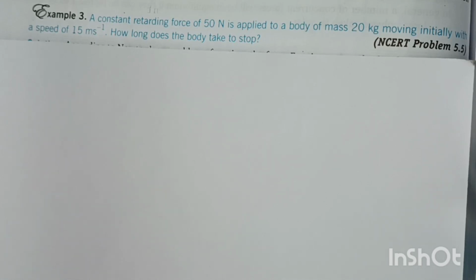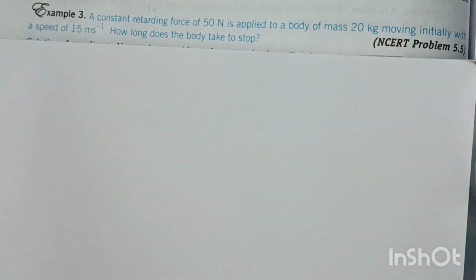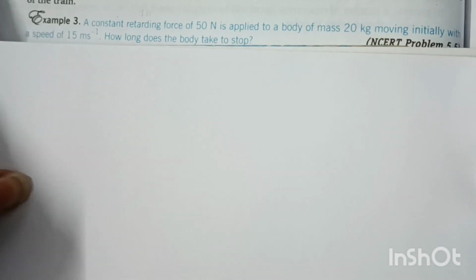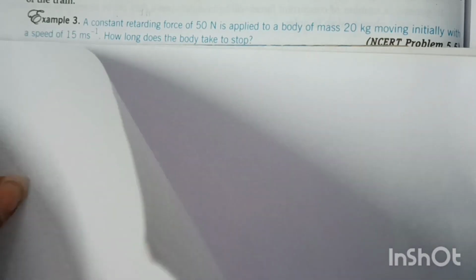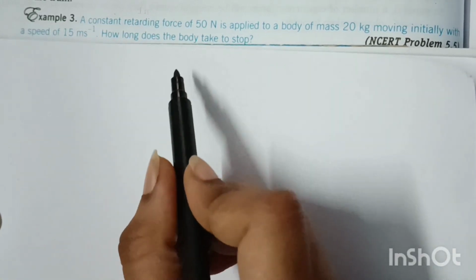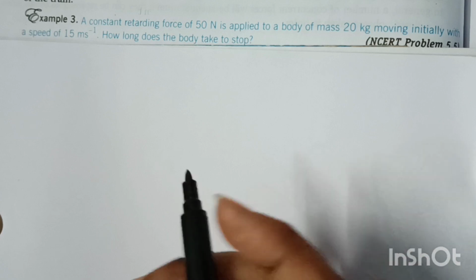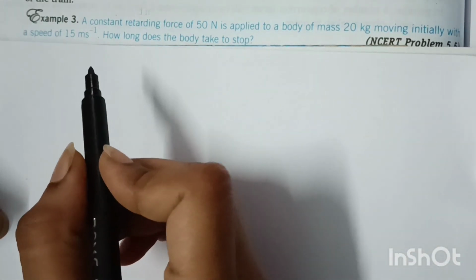A constant retarding force of 50 Newton is applied to a body of mass 20 kg moving initially with a speed of 15 meter per second. How long does this body take to stop? So what is the question? Here a body of mass 20 kg is initially moving with a speed of 15 meter per second, and we are applying a 50 Newton retarding force so that it stops. So they are asking how much time it will take to stop.